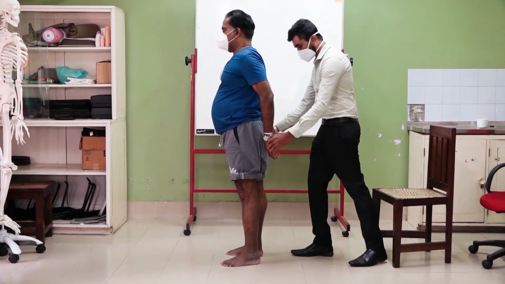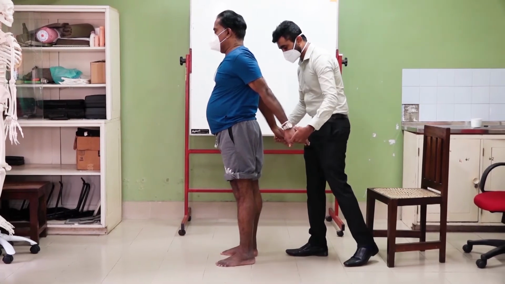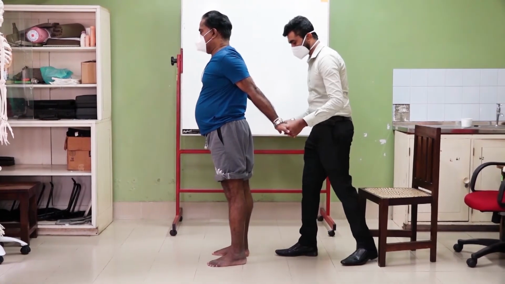To improve the patient's standing balance, swing the patient with the support of the physiotherapist.